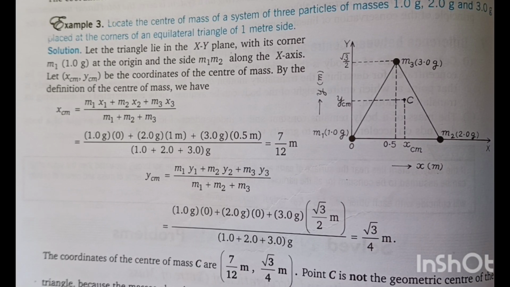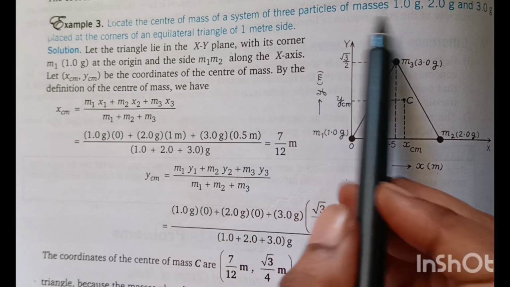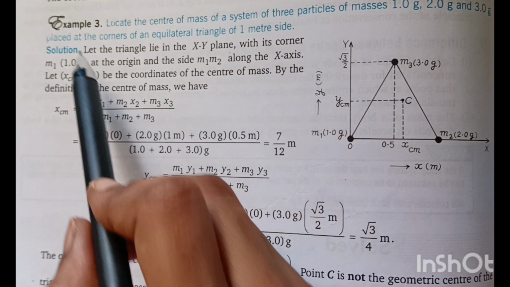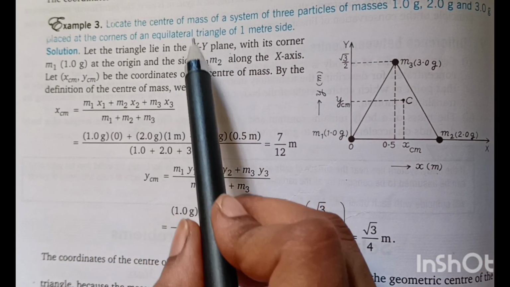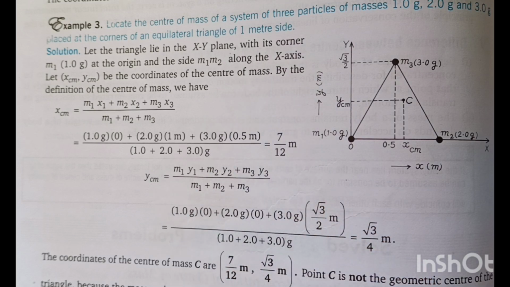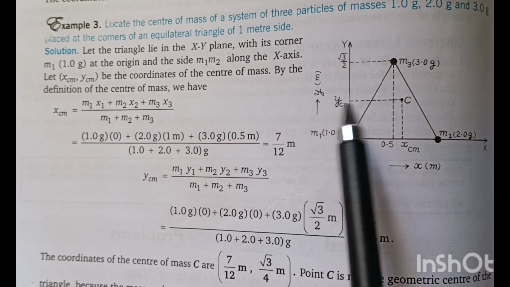Locate the center of mass of a system of 3 particles of masses 1 gram, 2 gram and 3 gram placed at the corners of an equilateral triangle of side 1 meter. Okay. Now let us see the answer.